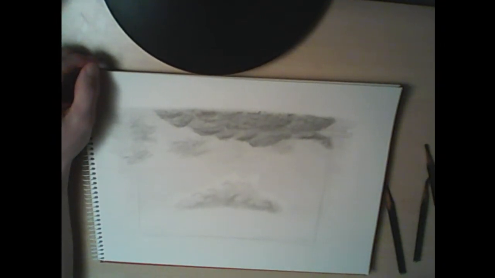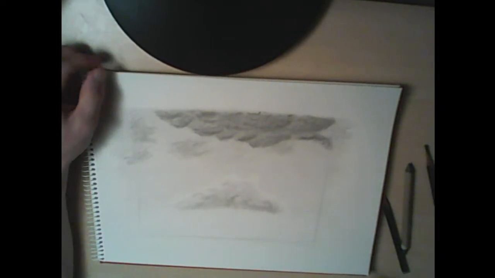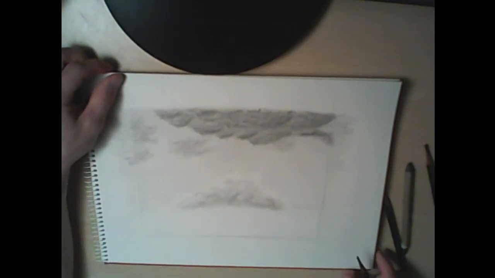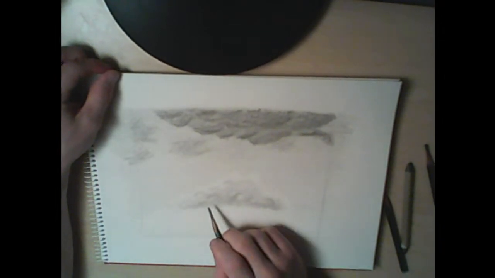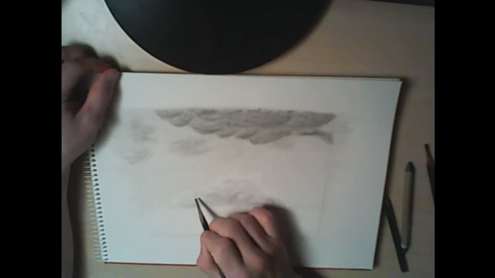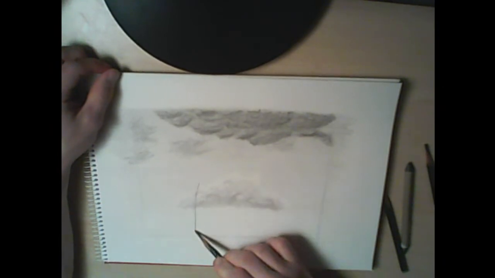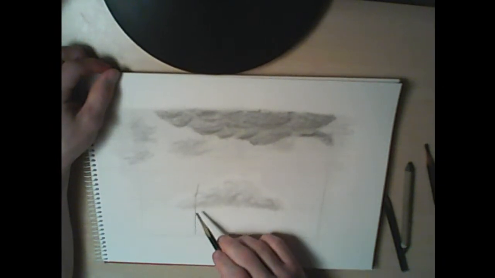Okay. The next thing I want to do is have some trees down there. So maybe right here there are two evergreens.